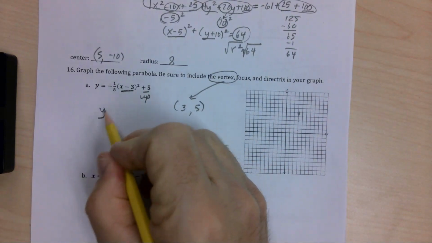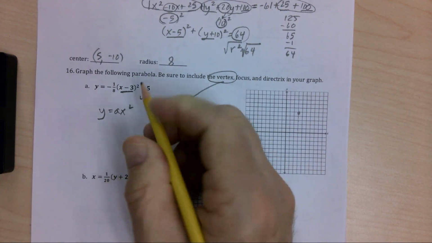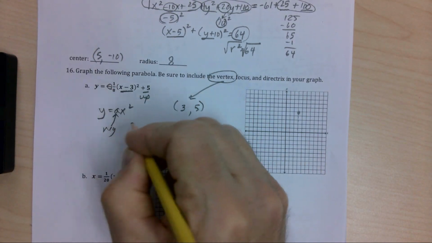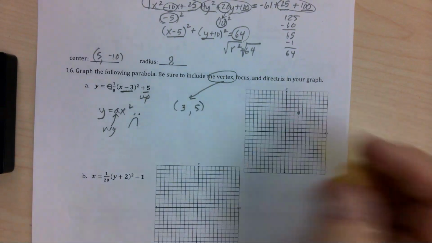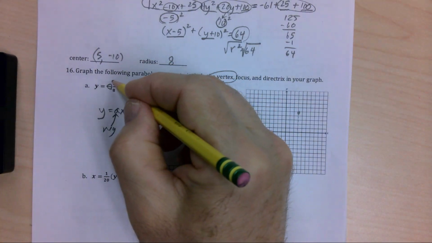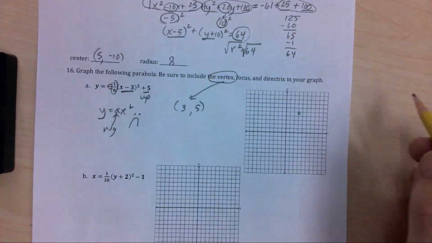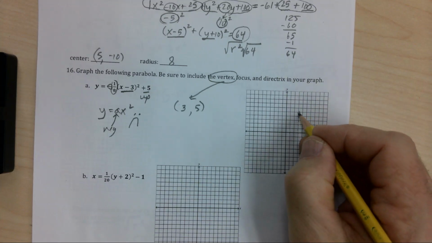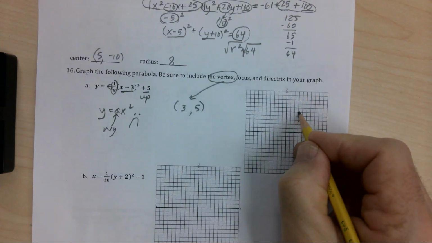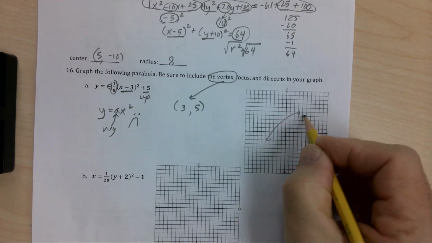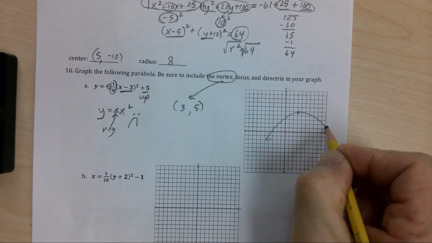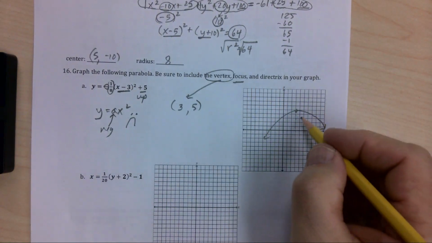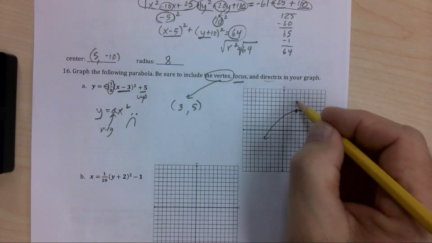And because this is a y equals ax squared kind, but our a is negative, we know it's a sad face. Now, this is going to make it vertically compressed. It's not stretched, so it just simply means it's going to be a little bit wide. So really emphasize that. And now the focus is going to be in here somewhere. The directrix is going to be up here somewhere.